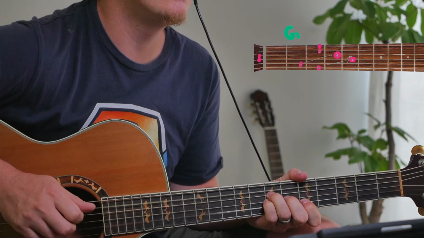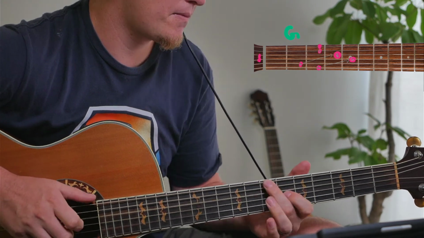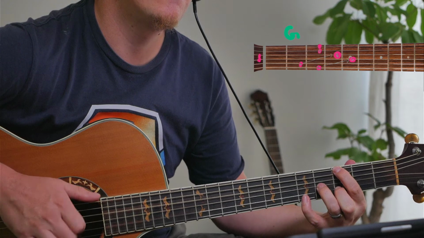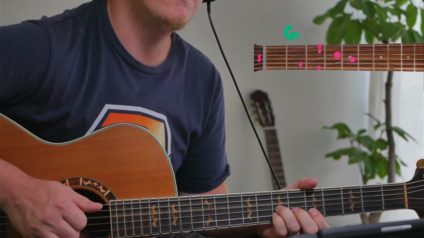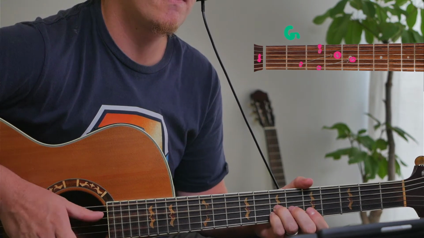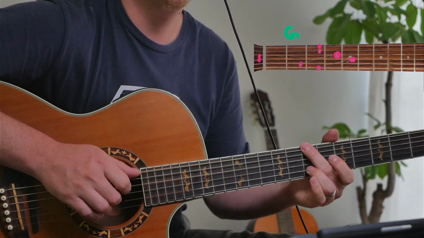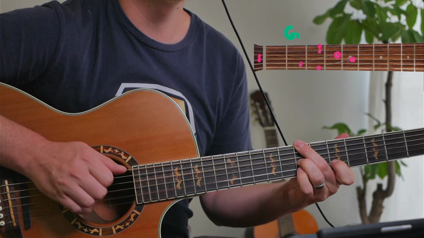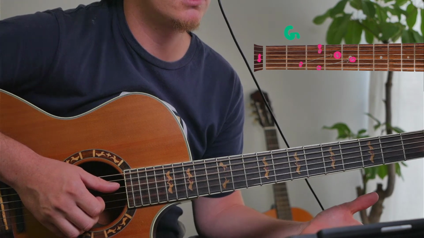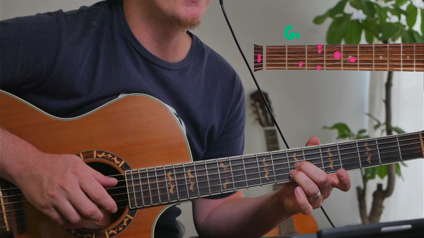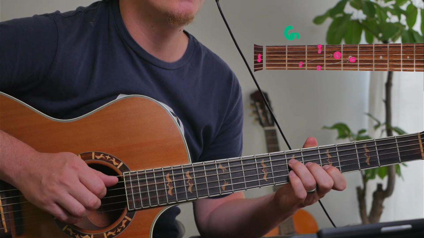A, B minor, and my embellishments, I'm just using notes from the previous chord. So I know with the D, I could use these two notes. Then with the A, I know those two notes are still available to me from the D, right?